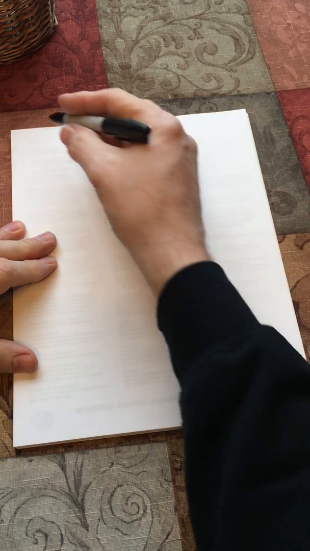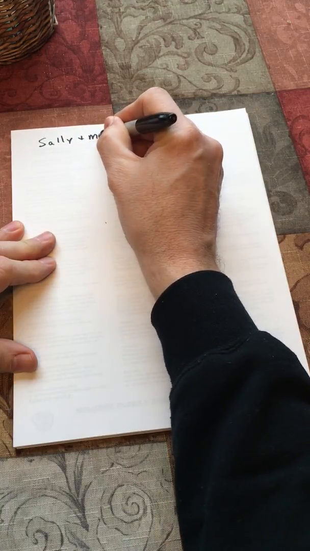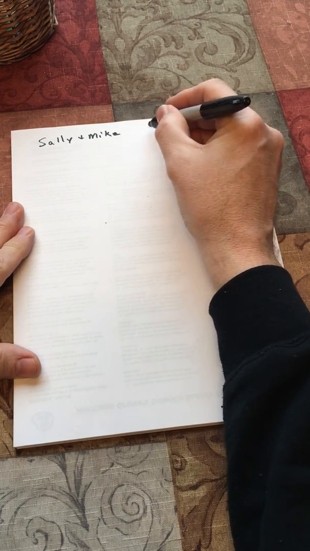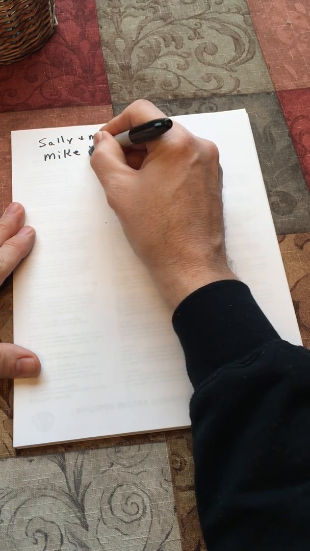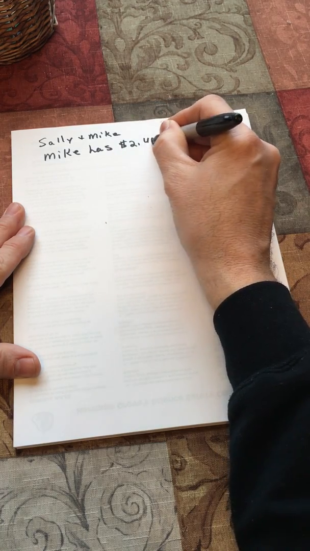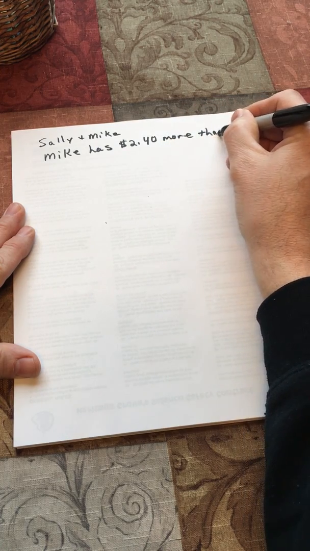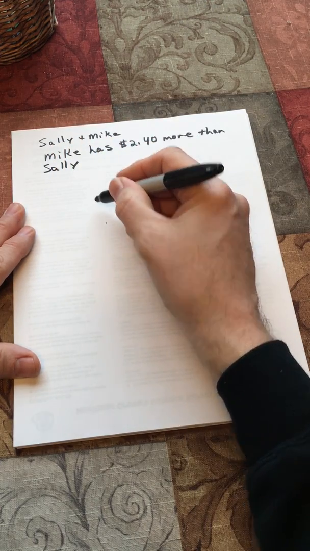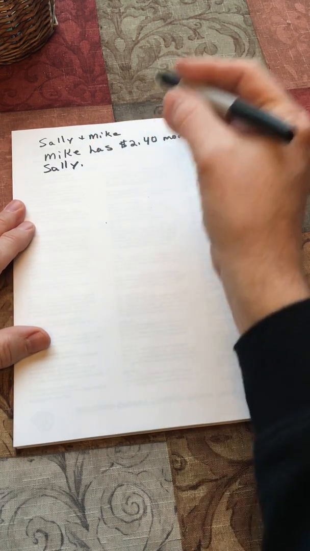So let's say that Sally and Mike, good friends of yours, they have piggy banks, right? They've got their own piggy banks. So Mike has $2.40 more than Sally. All right, well, how would we show this? Well, we would write an equation. We could write an equation for this situation. And that would look like this.